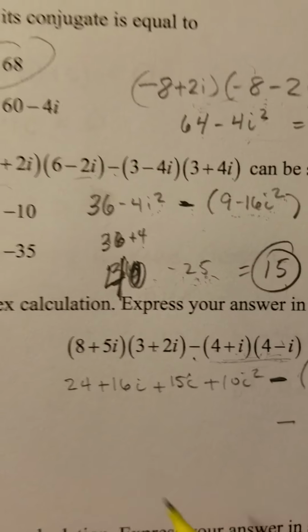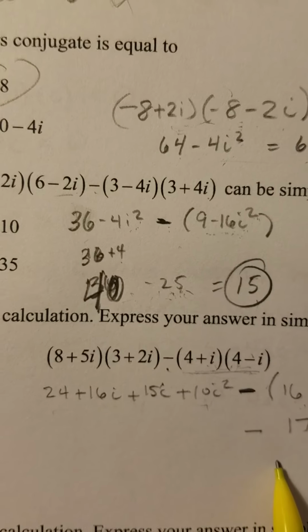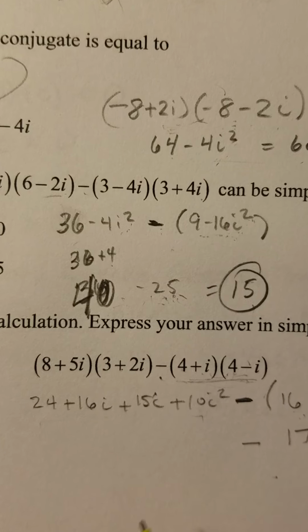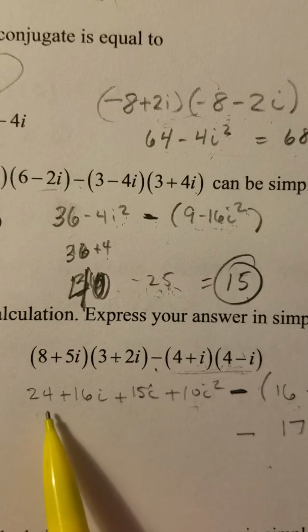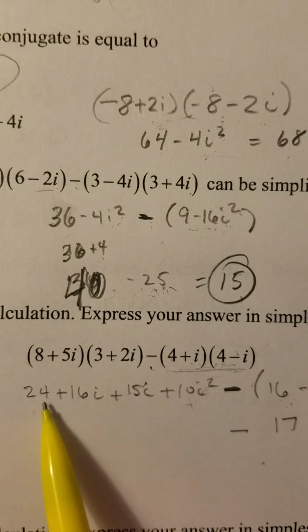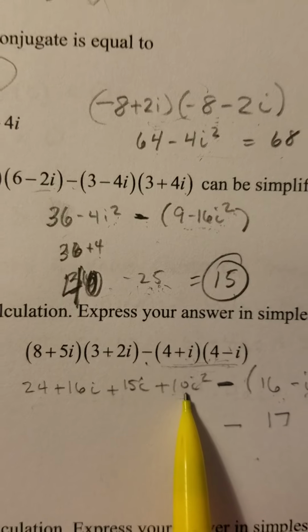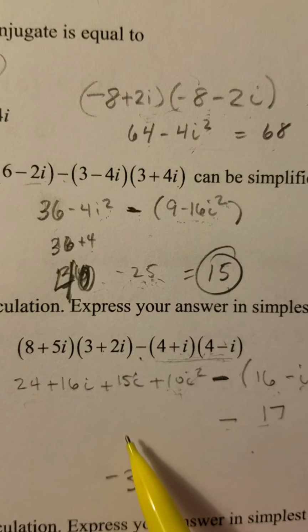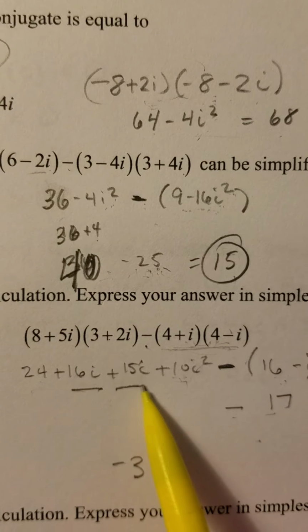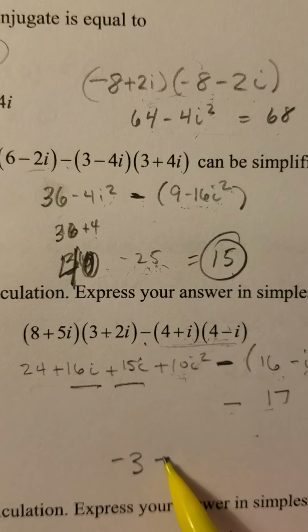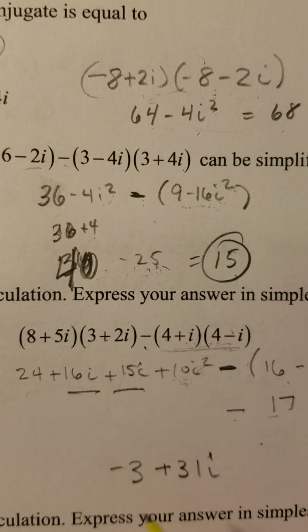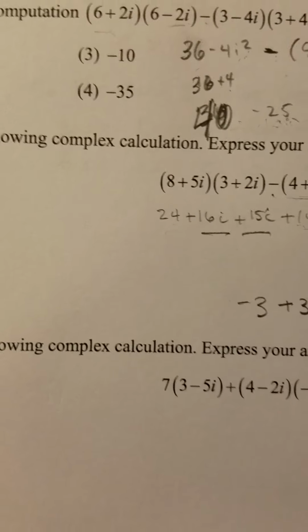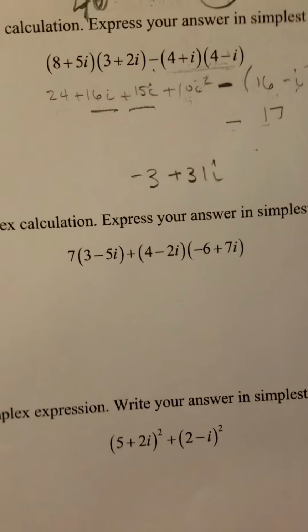So we have this expression over here, minus 17. So for the sake of time here, let's just do this real quick. i squared is negative 1, so I have 24 minus 10, which is 14. And 14 minus 17 is negative 3. And then I combine these two terms, and that gives me 31i. Again, if you see anything that I've done wrong, please let me know. I'm trying to just get this video done.